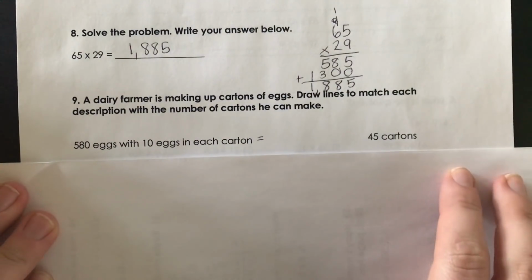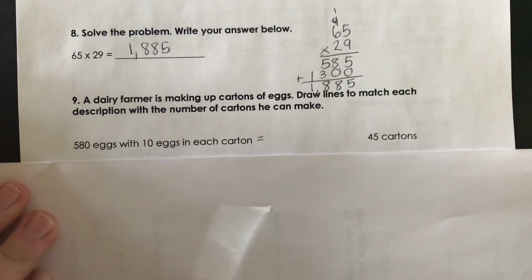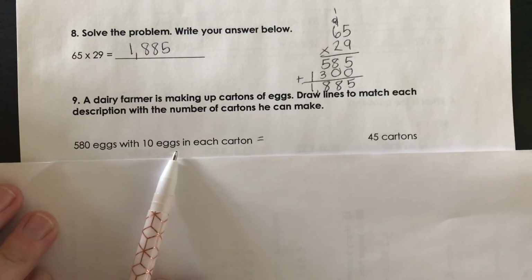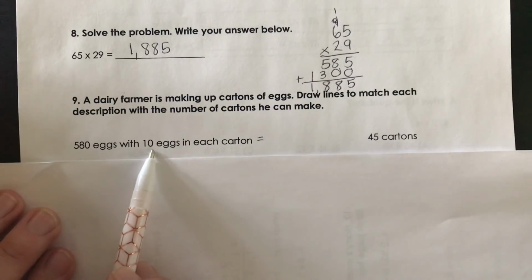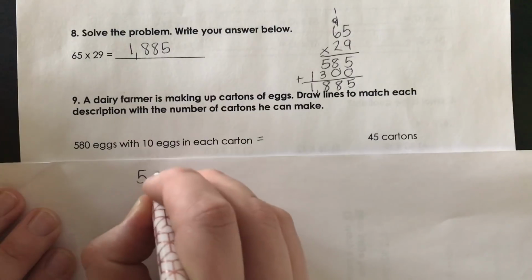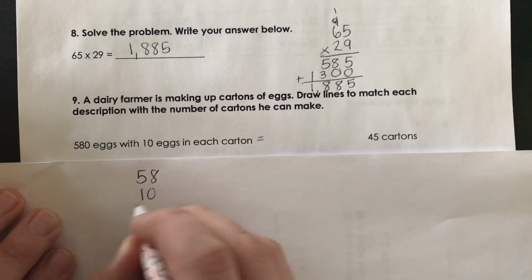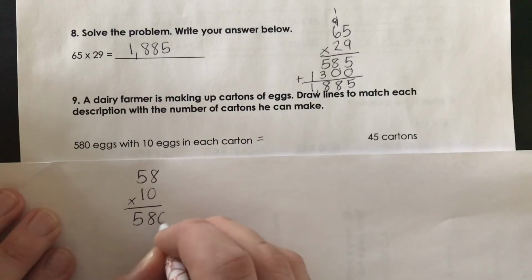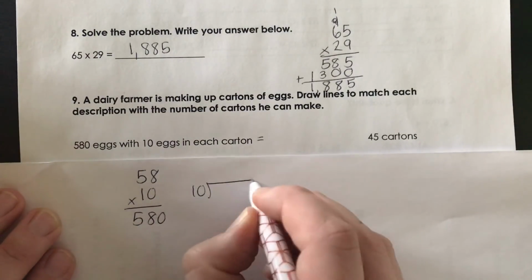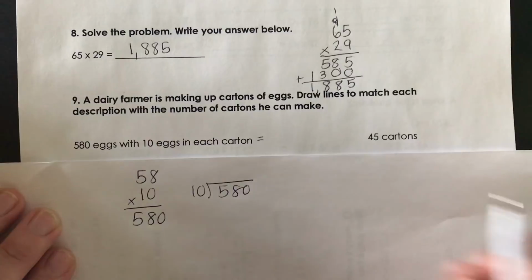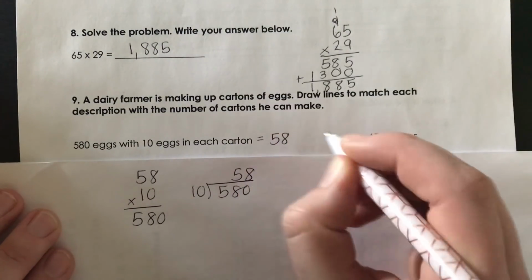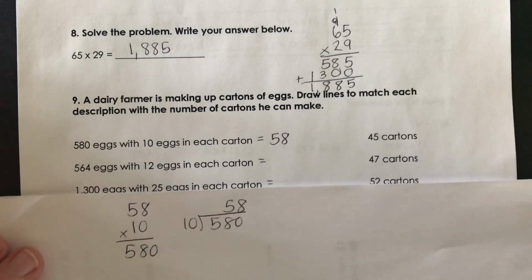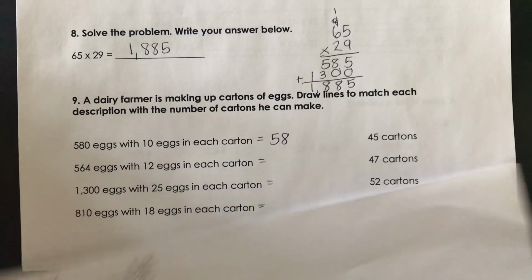So I'm going to start with 580 eggs divided by 10 cartons. This one is kind of one you can do either in your head, or you can go ahead and write it out on paper. But I know that 580 divided by 10 is going to be 58, because 58 times 10 is 580. So 580 divided by 10 is going to be the opposite, because multiplication is the opposite of division, and it's going to be 58. So I don't even need to do any work for this one. I know that it's going to be 58 cartons. All right, so let's look at the next one.